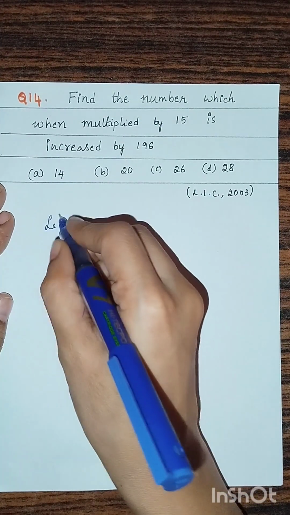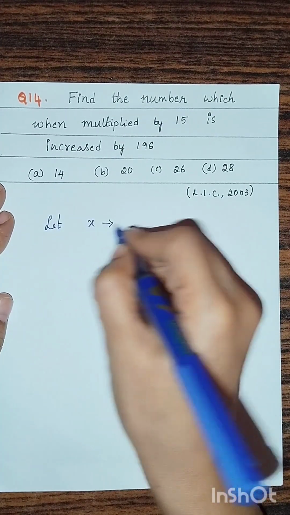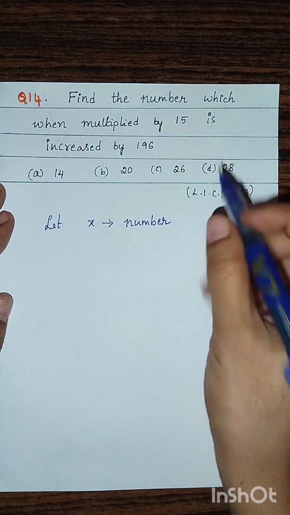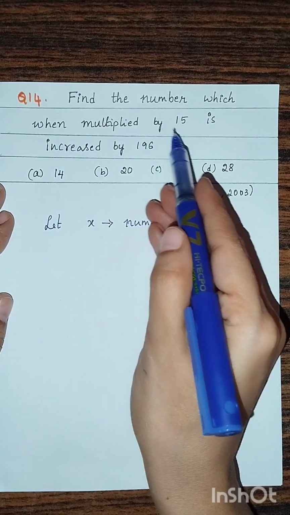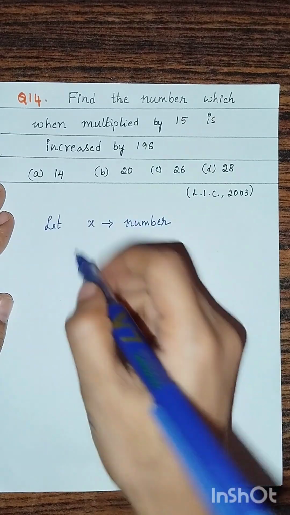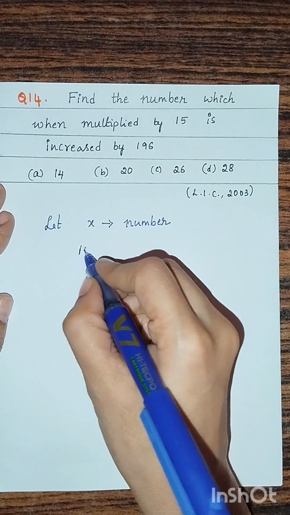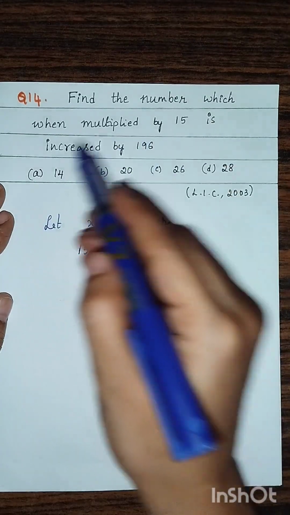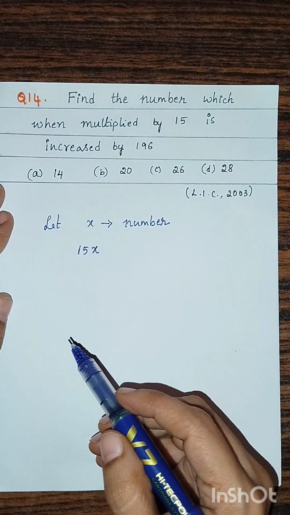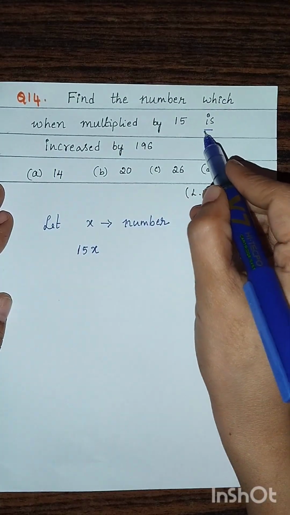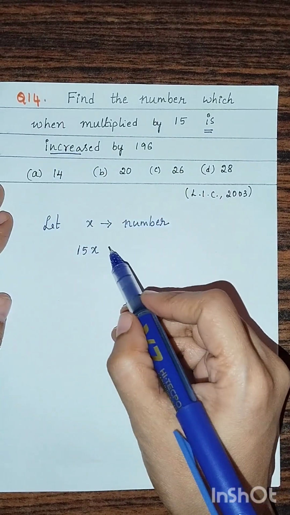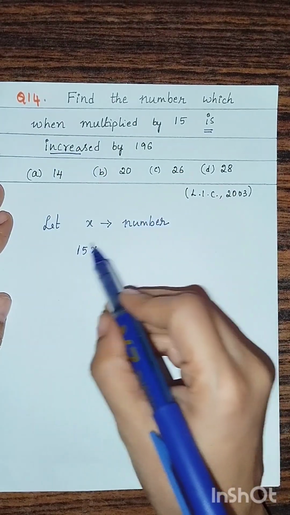So let us label the number as x. So let x be the number which when multiplied by 15. So we will multiply this number by 15. Then the expression will be 15 into x is increased by 196. So this is the trickiest part here, is increased. So we will think that we have to add 196 to this quantity, right?